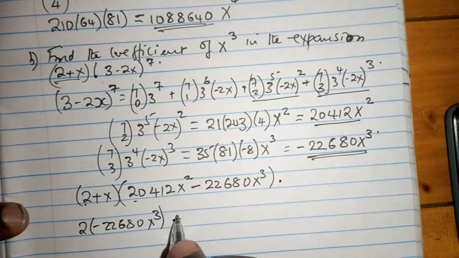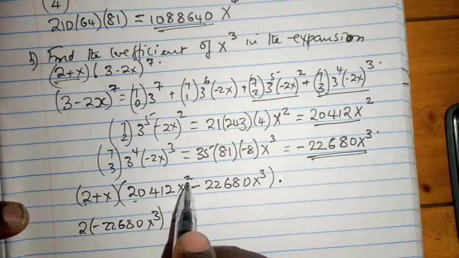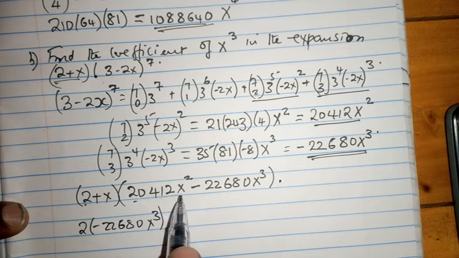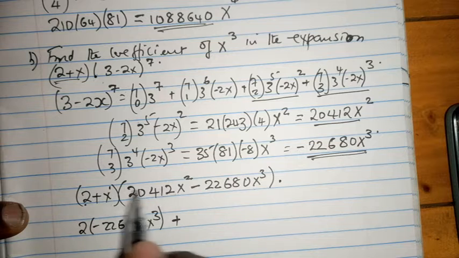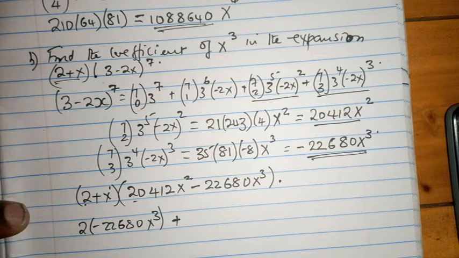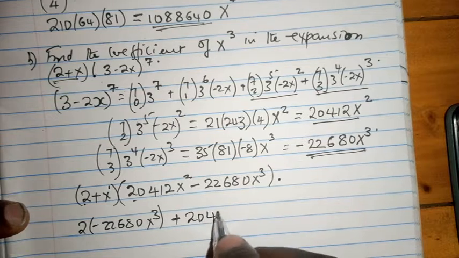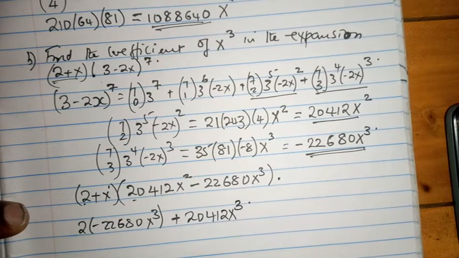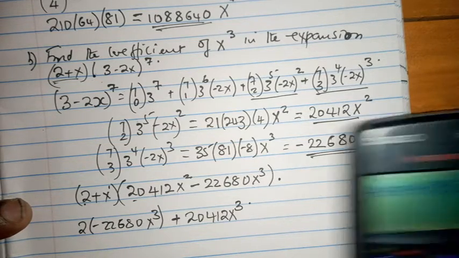Plus, when x now multiplies out this, the power of x will automatically change, because x is equal to x^1 here, 1 plus 2 becomes 3. And you're going to have 20412x cubed already. So both of them are going to have x cubed. So what about this?